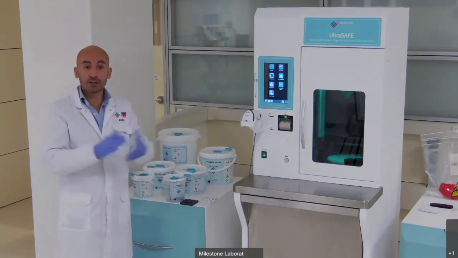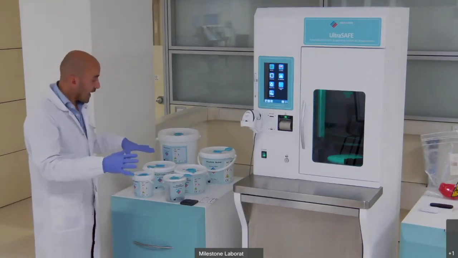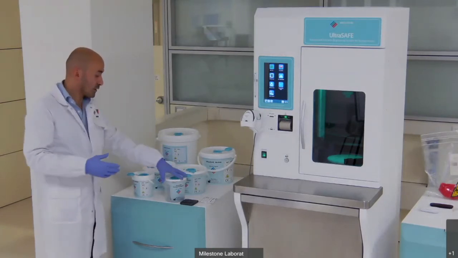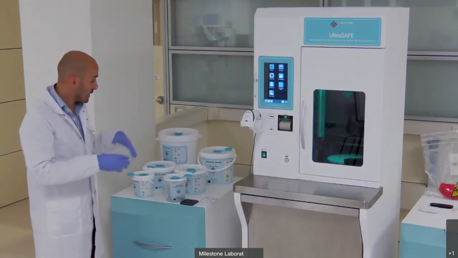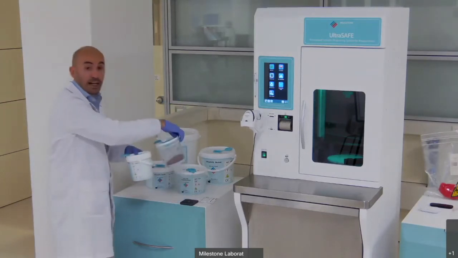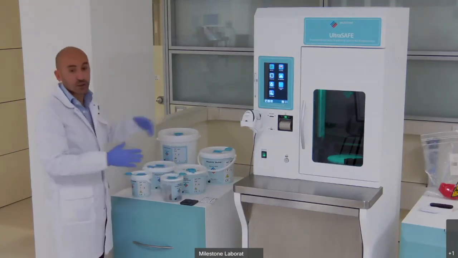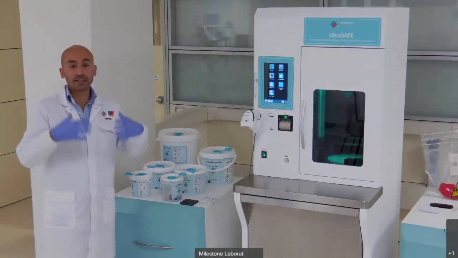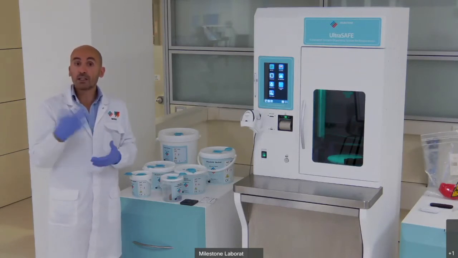Different from the first two instruments, ultrasound works with buckets. Speaking of buckets, here I have buckets available from 1 liter up to 10 liters, and all of them come in a transparent or white version. This range of sizes is designed to cover the vast majority of samples you are going to face in your daily routine.